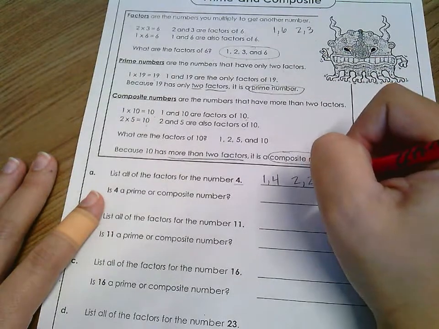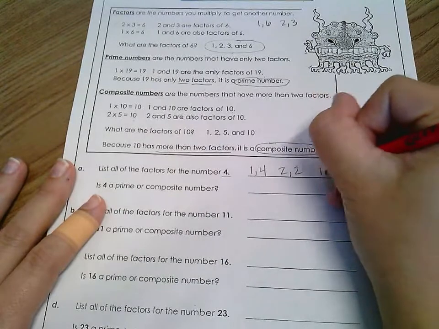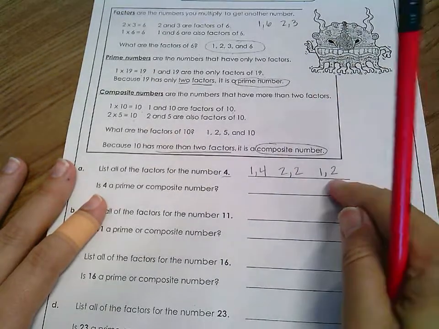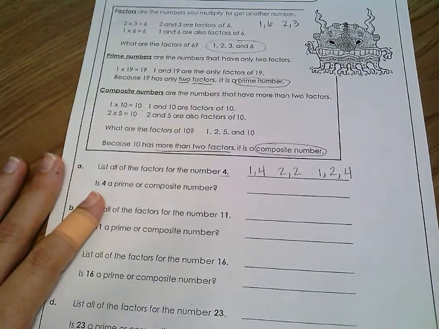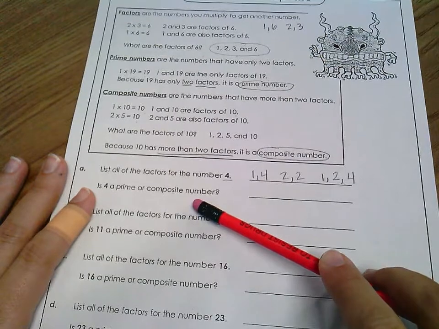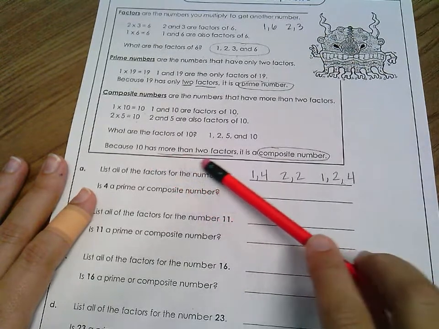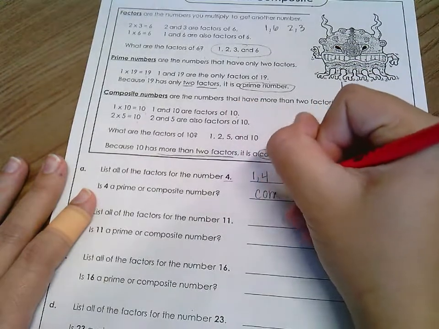Well, 2 times 2 equals 4. When I rewrite my factors, I only need to write 2 once. So like that, 1, 2, and 4. So is 4 a prime or composite number? Well, it's got more than 2 factors, so that makes it a composite number.